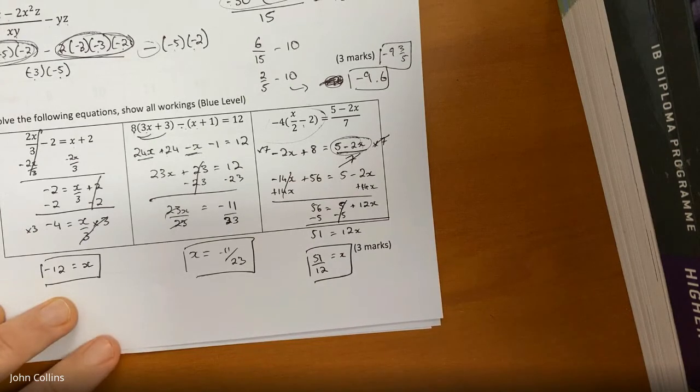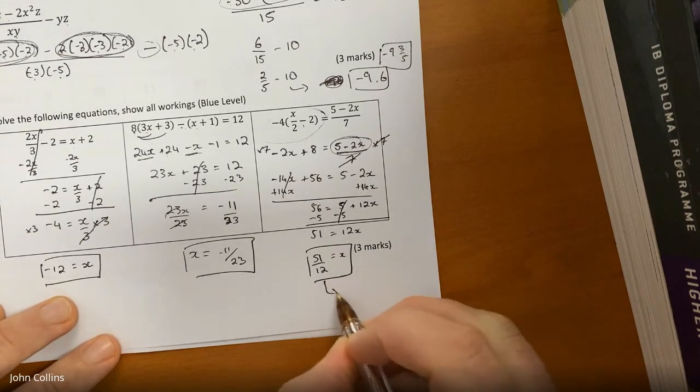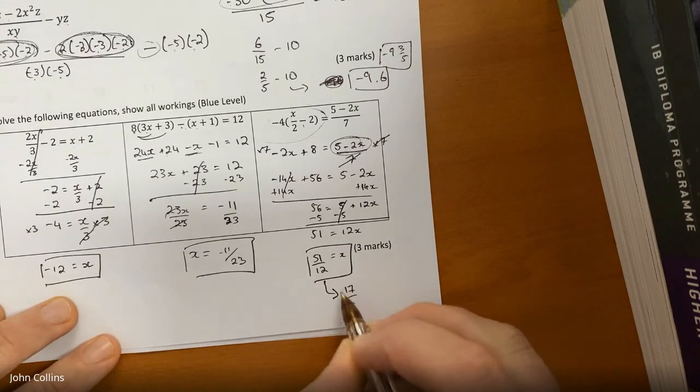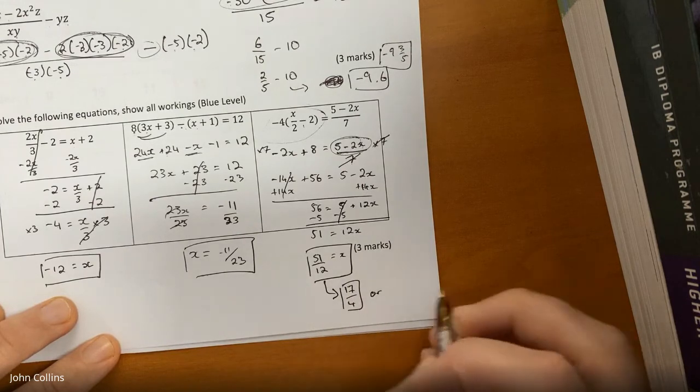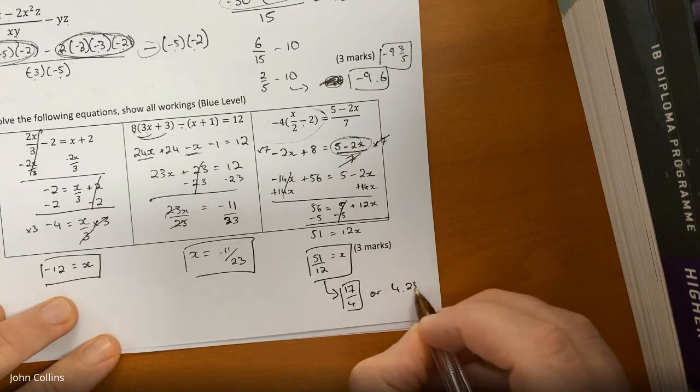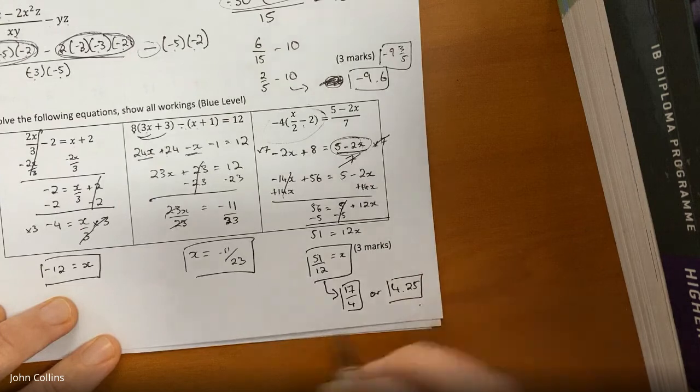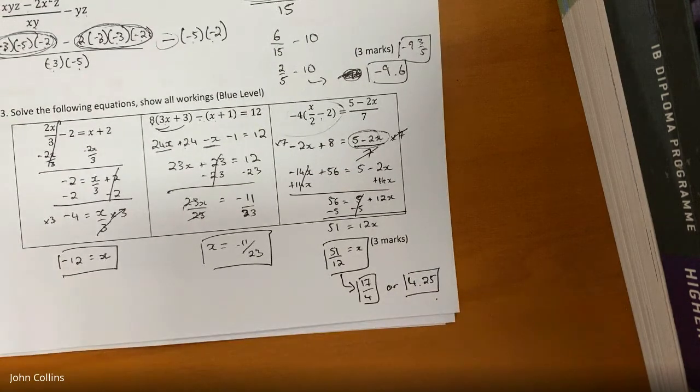Or you can simplify that, I think, to 17 over 4. Or you could say it as a decimal, what's that? 4.25. Okay, so 4.25. That was definitely the hardest question on the exam. So if you got that, well done.